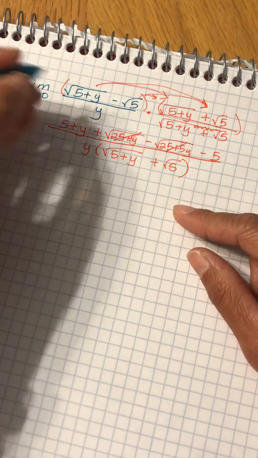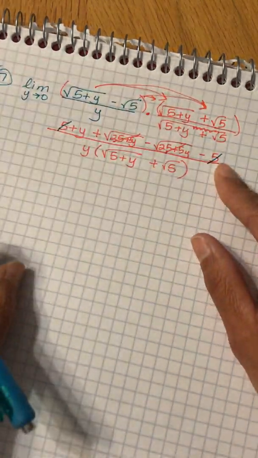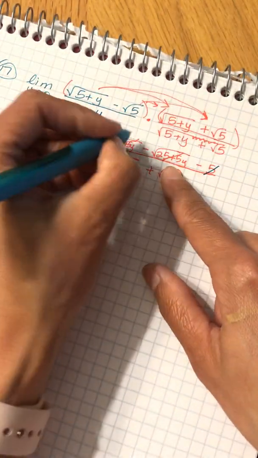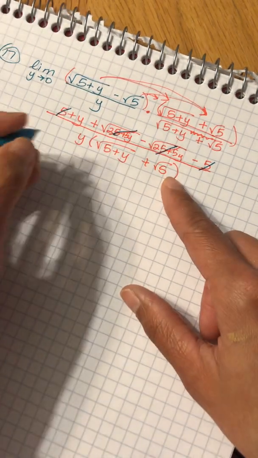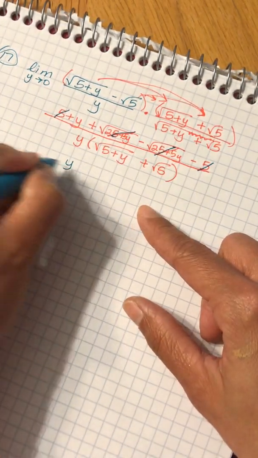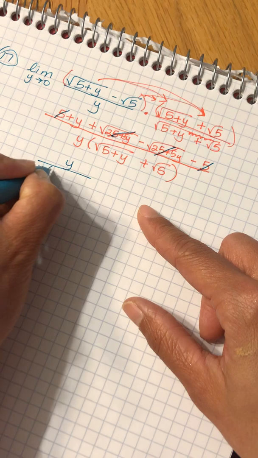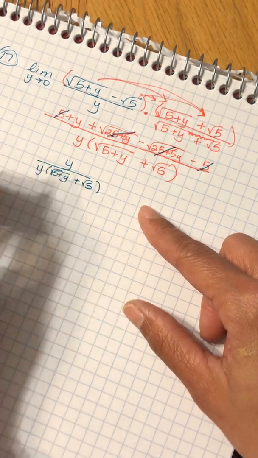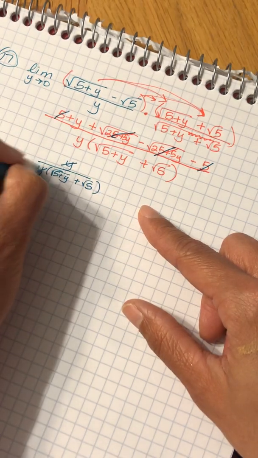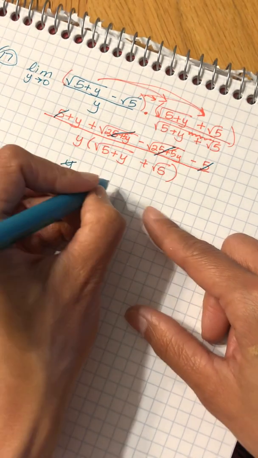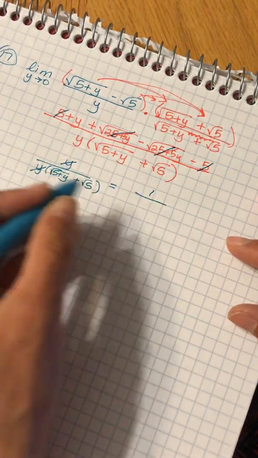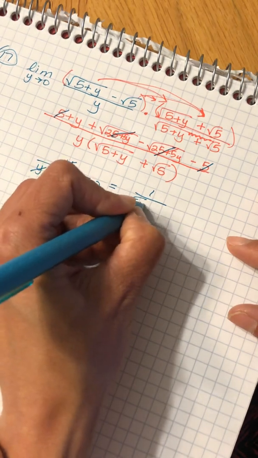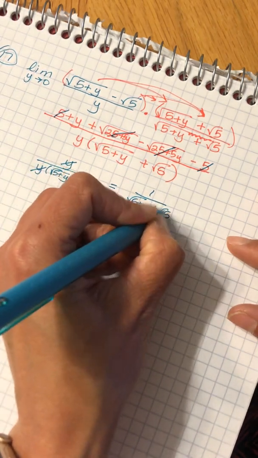Okay, so obviously the 5's in the numerator cancel. And these canceled, right? So all I have left is y over y times the square root of 5 plus y plus the square root of 5. Okay, the y's cancel finally. So I have 1 over the square root of 5 plus y plus the square root of 5.